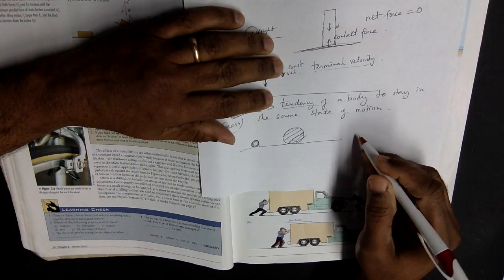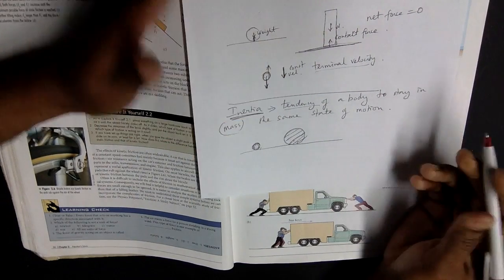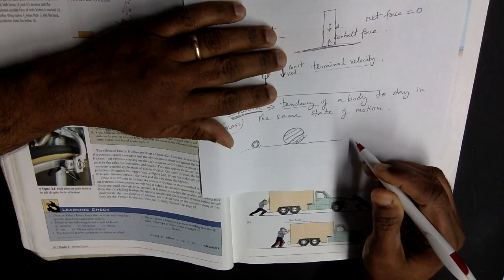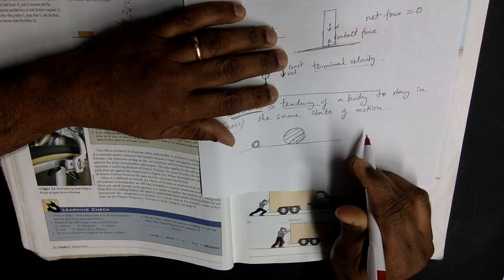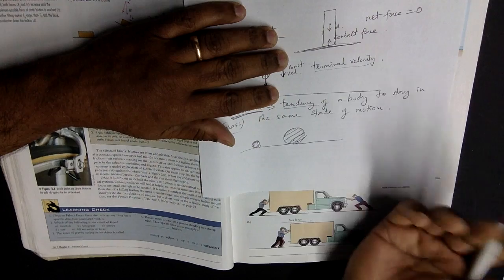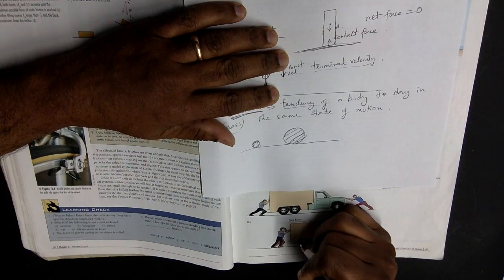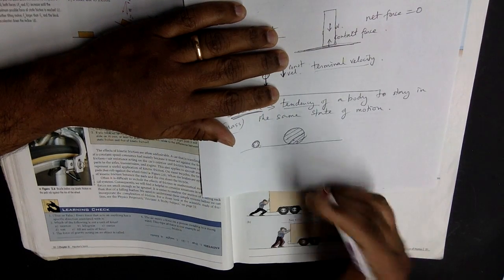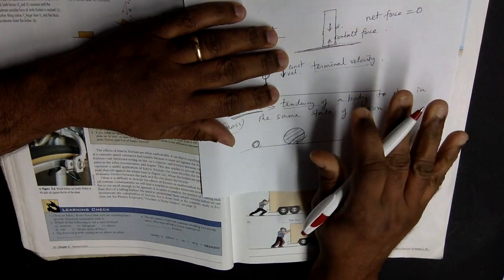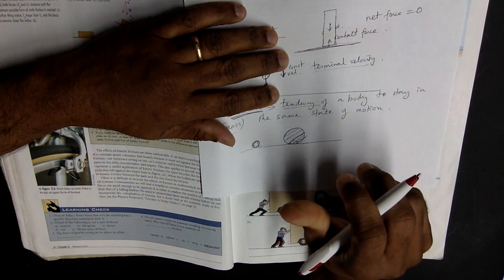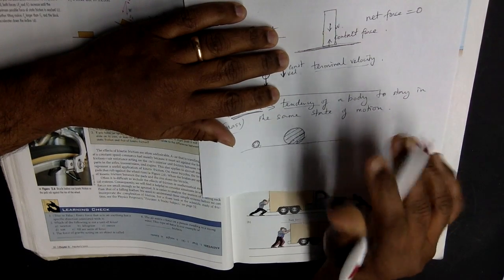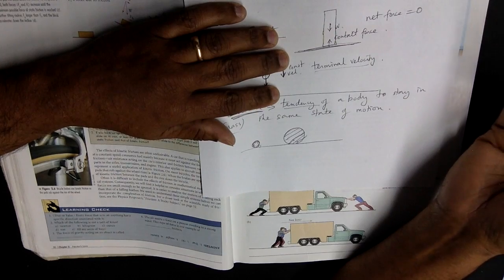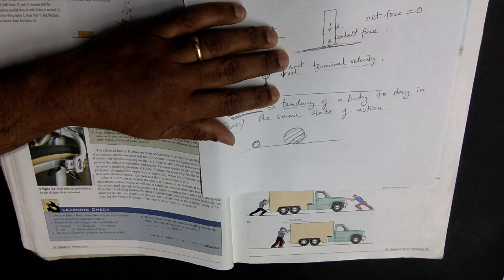For example, when you're standing in a bus and the bus goes forward, what happens there? The bus goes forward, your body falls backward. Because your body has inertia, it wants to stay in the same state of motion, which means it wants to stay at rest. So with respect to the bus's floor, you are actually coming back. And vice versa. When you're moving forward, you have inertia, which means if the bus comes to a halt, then you are pushed forward. And that's one of the reasons why we wear seatbelts.